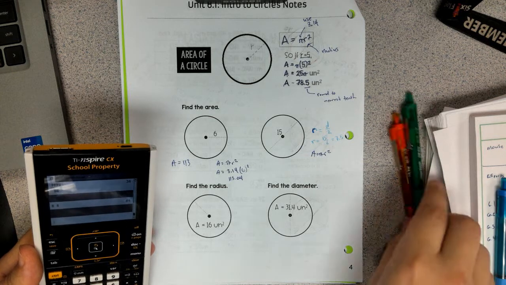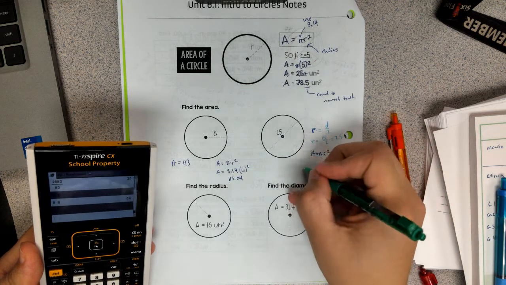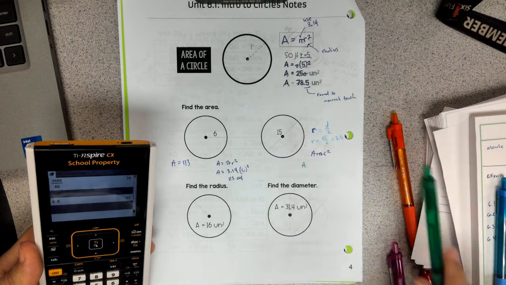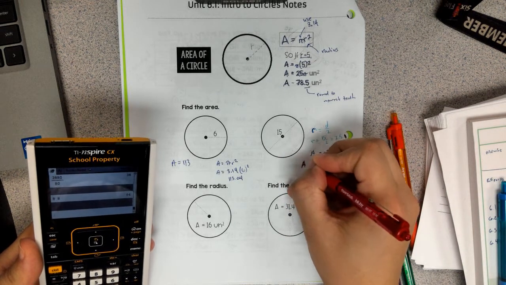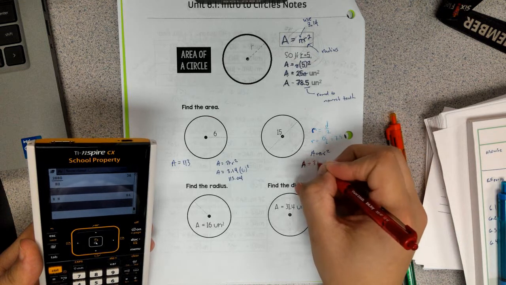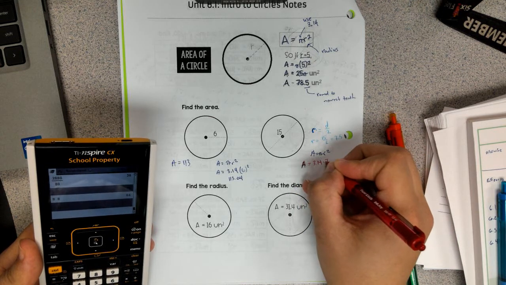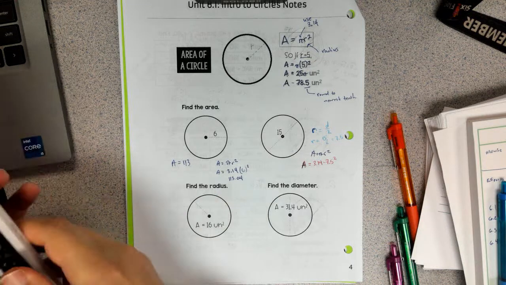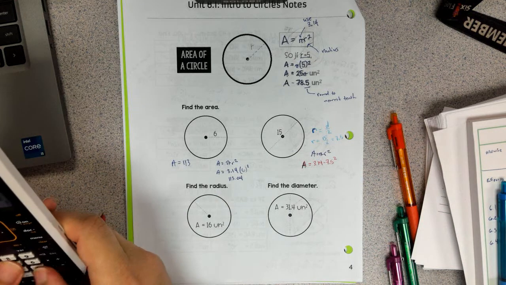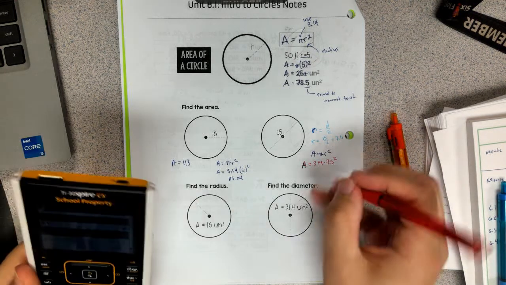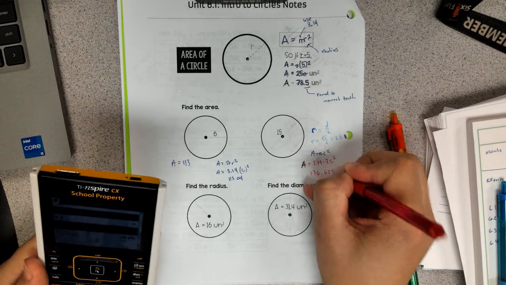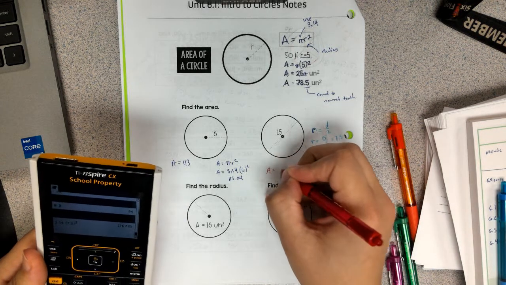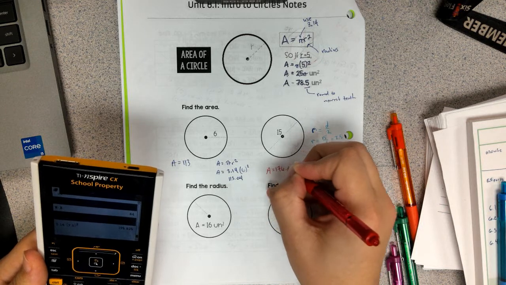So then I would say that area equals 3.14 for pi times 7.5 squared. So 3.14 times 7.5 squared is 176.625, which means the area equals 176.6.